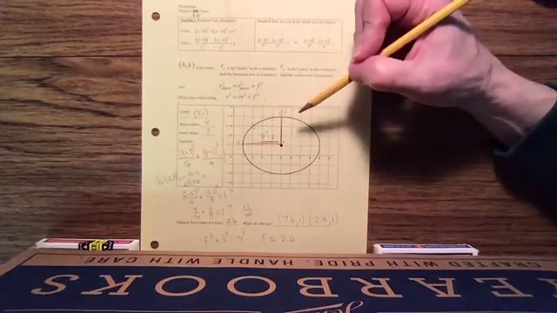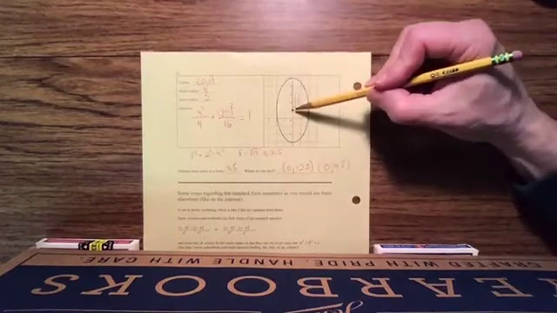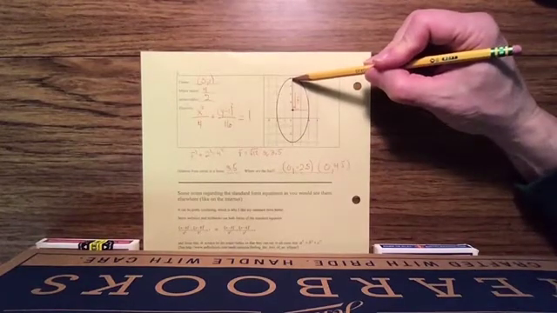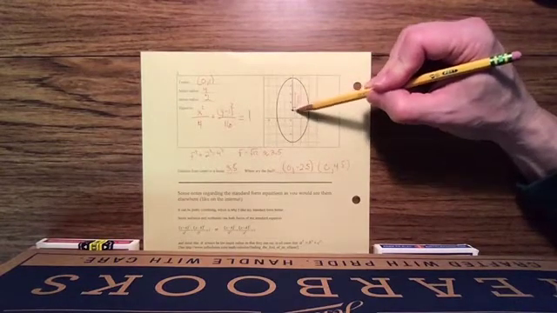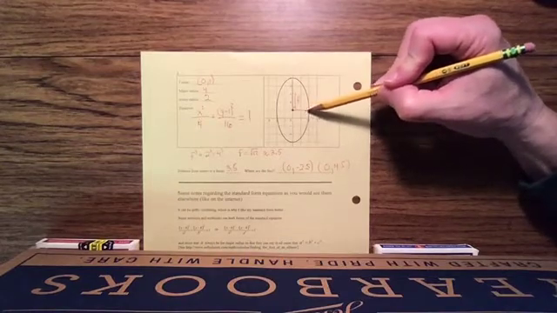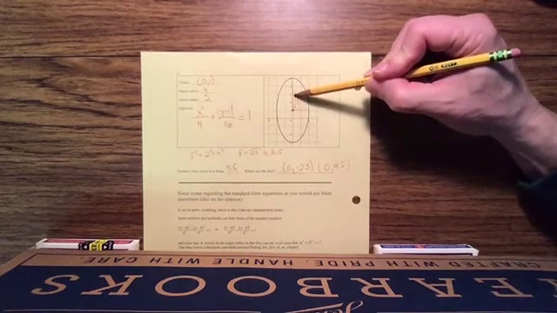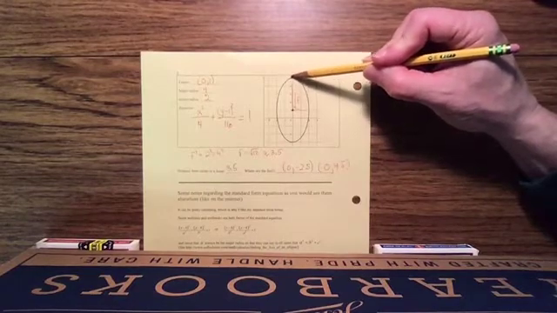Okay? So, again, just a quick look at this one here. Here's the largest distance. That's going to be by itself in the Pythagorean relationship. And here's the other two distances. Distance to a covertex, distance to a focus. Technically, this is the vertex up here.